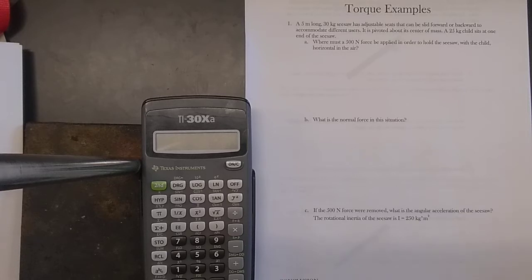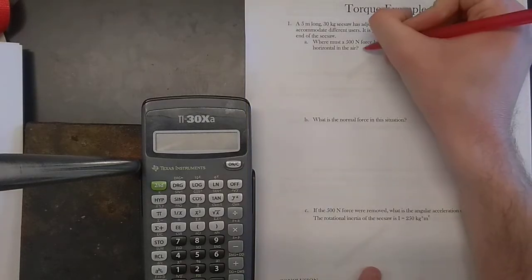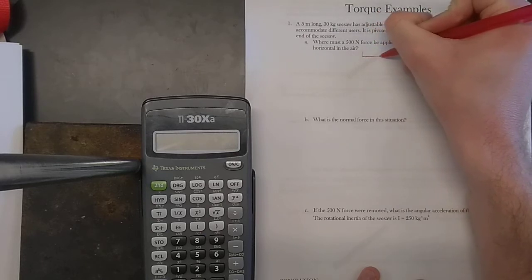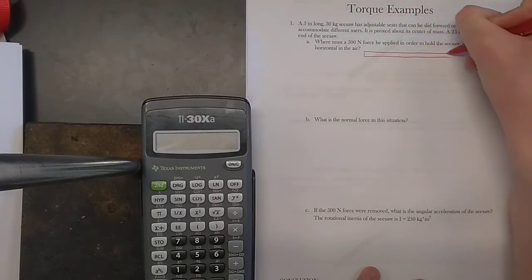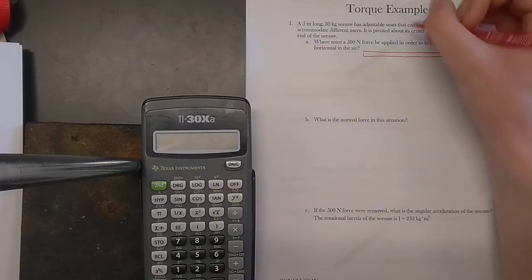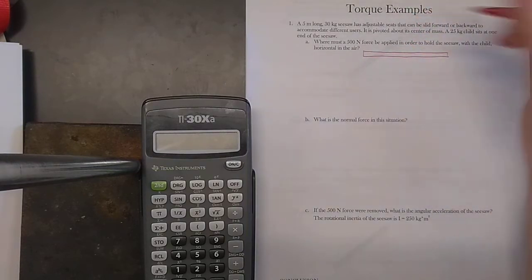A 25 kilogram child sits at one end of the seesaw. Where must a 500 Newton force be applied in order to hold the seesaw with the child horizontal in the air? This is very similar to the last example that we did in the last video, but we'll go through it anyway just as a refresher. I'm going to draw a picture. Here's our seesaw. It's pivoted at its center, so right about there.